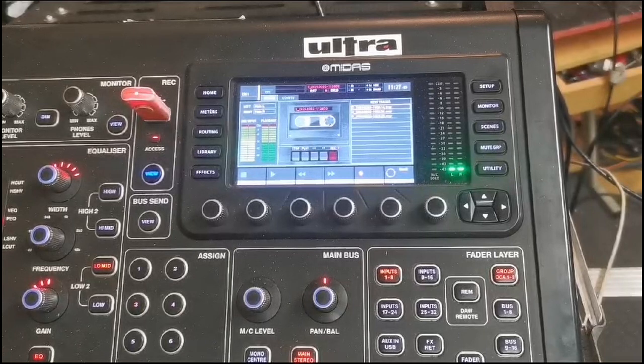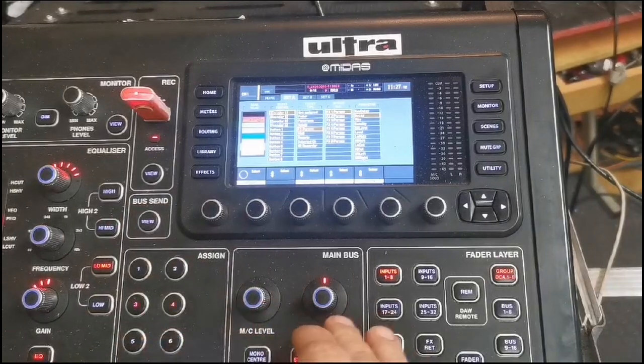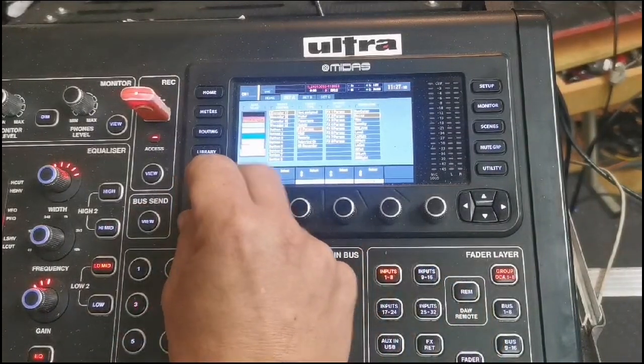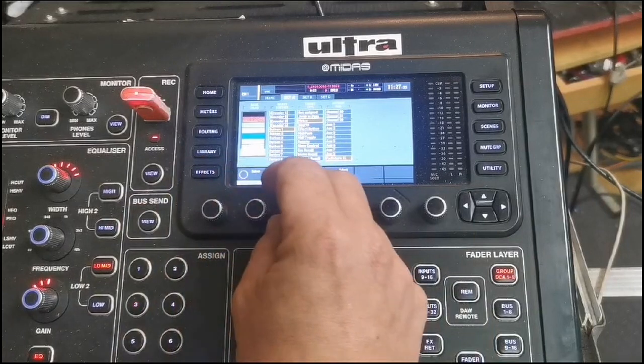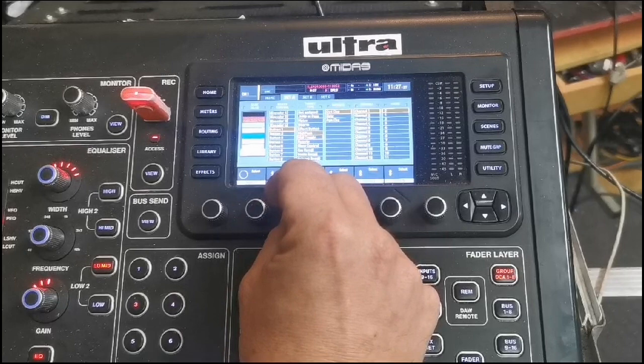Okay, so the first thing I'm going to be doing here is going to my assign buttons. I've brought up set A that I'm currently working with. I'm going to choose a button, then go to MIDI push.